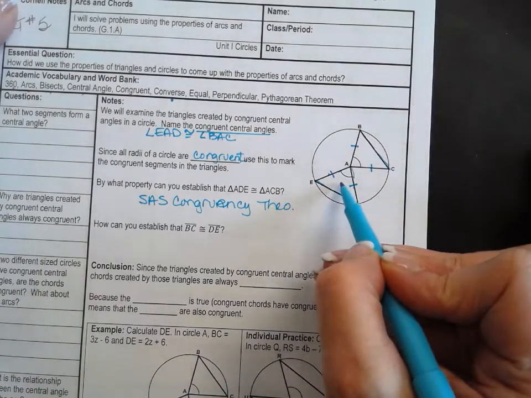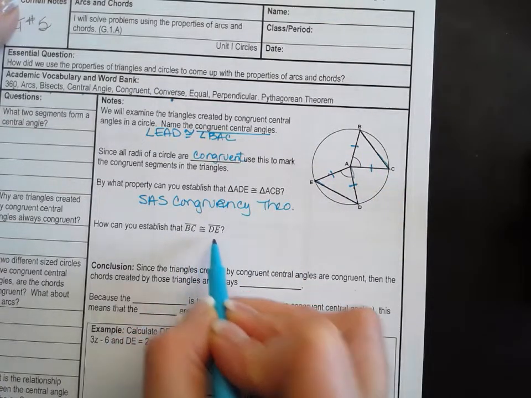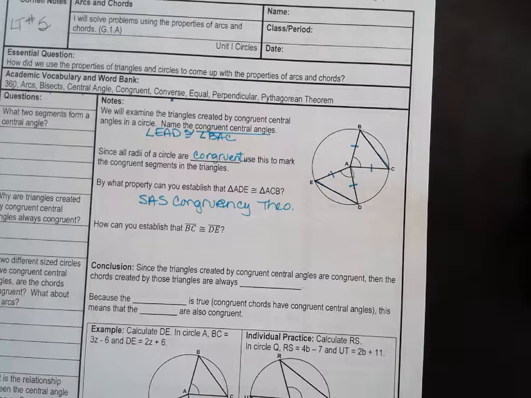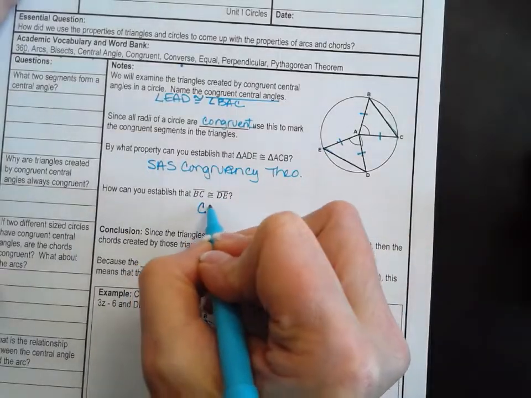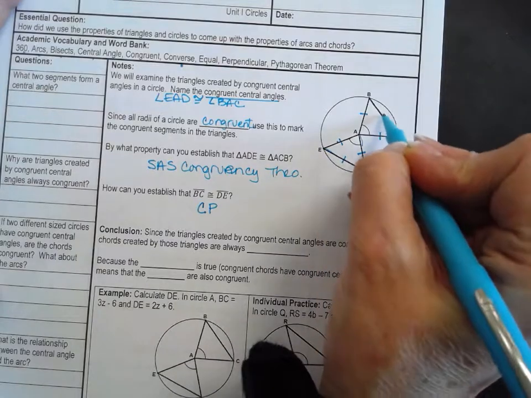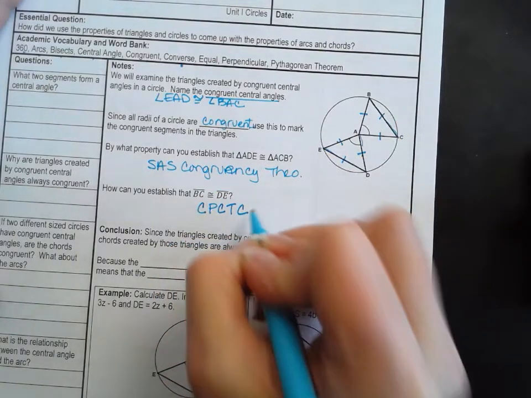Okay, now go back in your memory banks. Since this triangle is congruent to that triangle, how can we say BC is congruent to DE? There was a theorem. It has an acronym. CPCTC. Yep, that's it. Corresponding parts, because this part corresponds to that part, of congruent triangles are congruent.